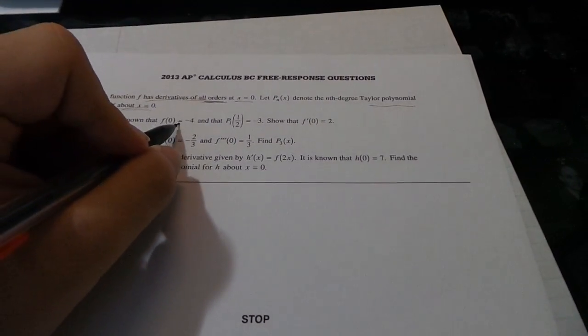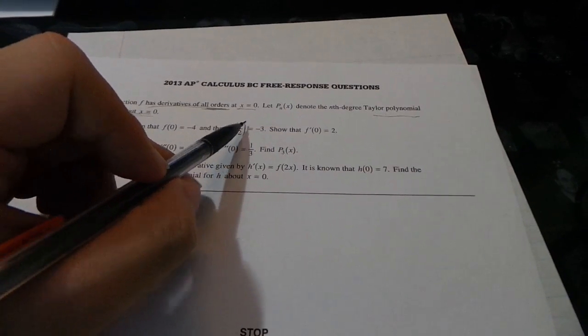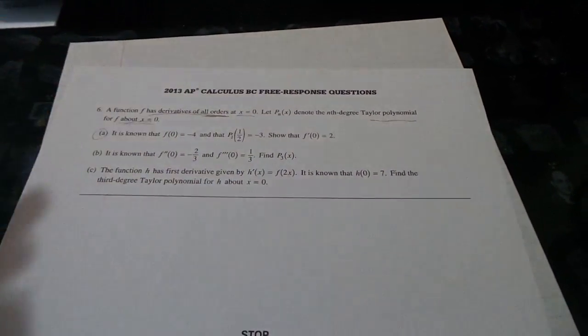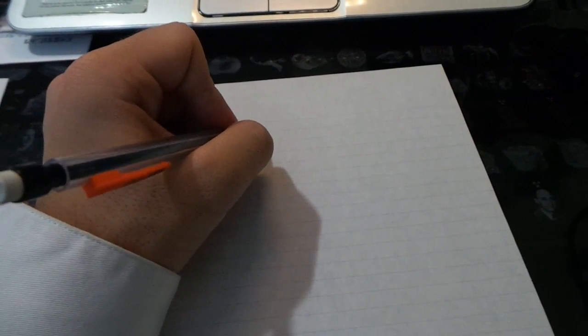It is known that f of 0 is equal to -4, and that p1 of 1/2 is equal to -3. Show that f prime of 0 is equal to 2. Well, we know that f of 0 is equal to -4. And we know that p1 of 1/2 is equal to -3.